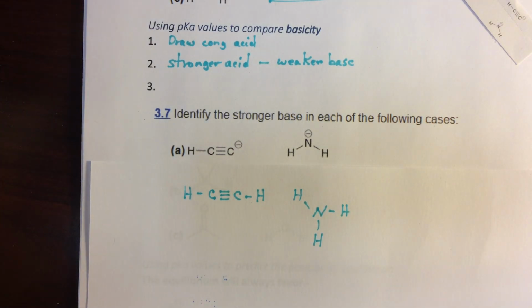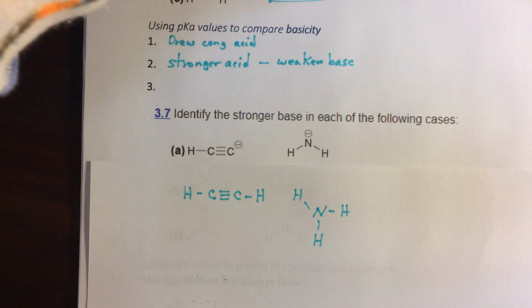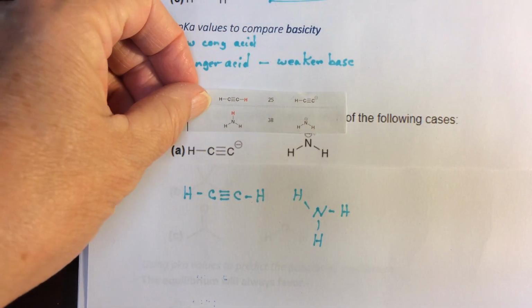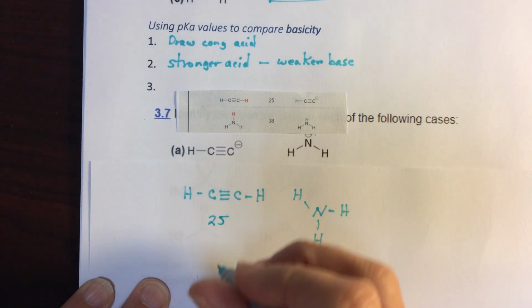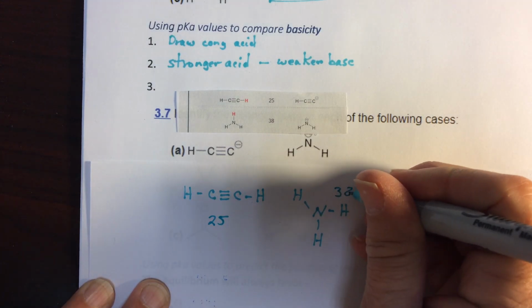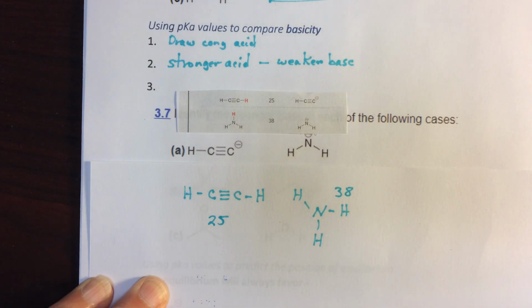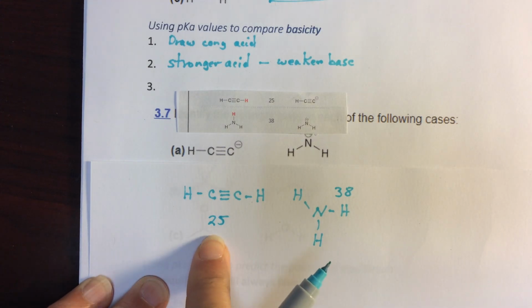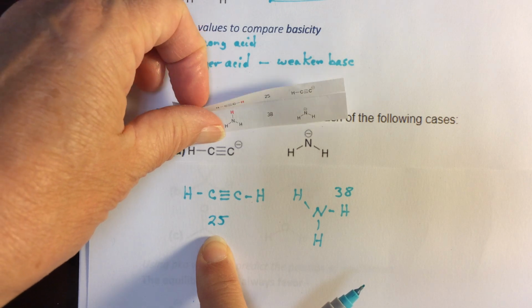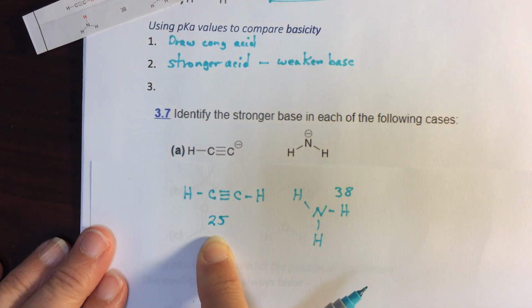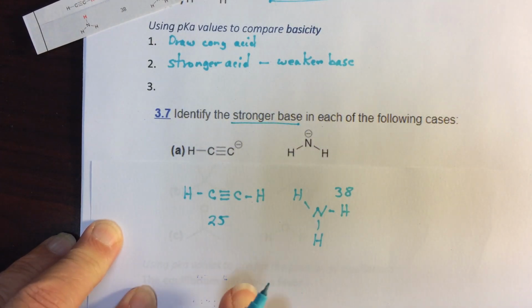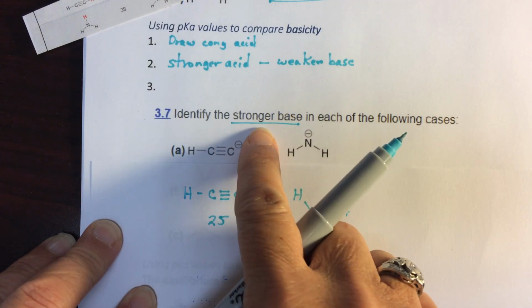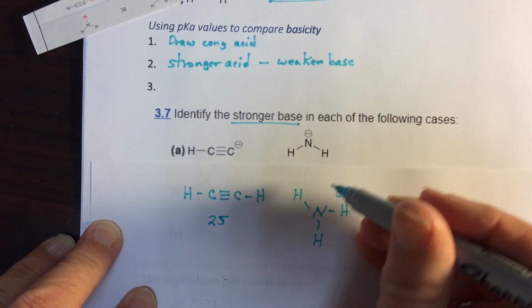And then we can look up our pKa's. The pKa for this compound is 25, and for this it's 38. And we know that the stronger acid, which is this one, will have the weaker base, and so we're asked here for the stronger base. So if we're looking for the stronger base, we're looking for the weaker acid, which is this one.